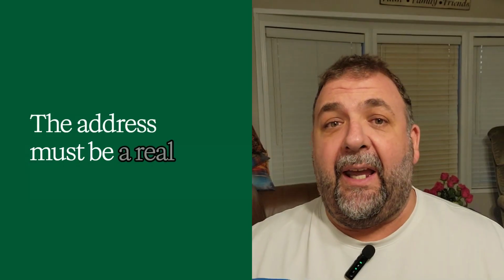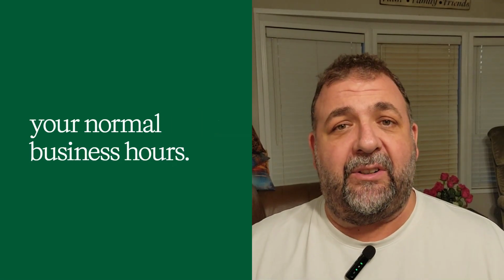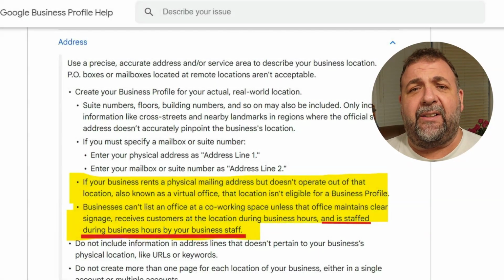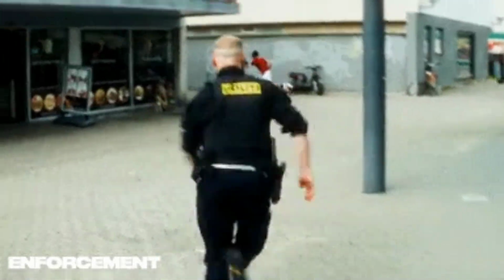The address must be a real address and really staffed during your normal business hours. Now, you used to be able to get away with shared office spaces or UPS store type places that give you a street address instead of listing your home address, but not anymore. Google requires your address to be staffed by your employees, not workspace employees, during normal business hours. Now, this has always been the case in Google's guidelines, but they're finally enforcing their own rules.